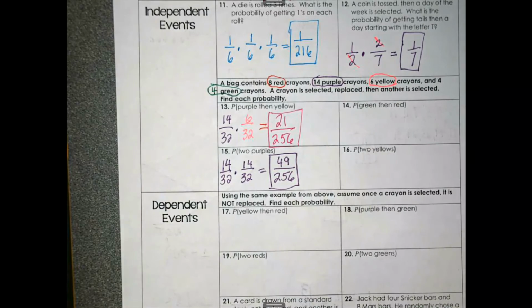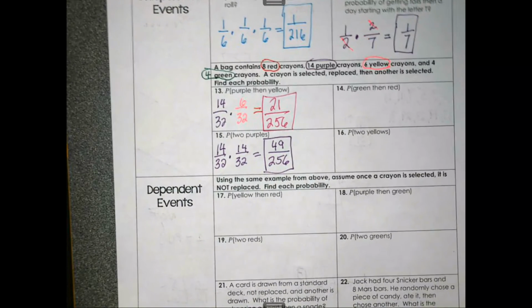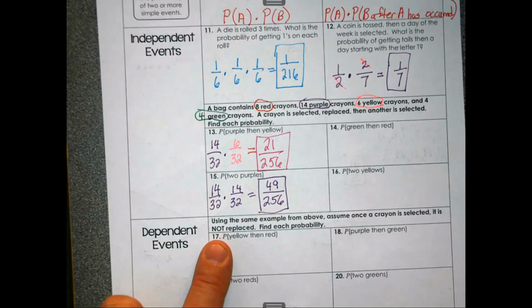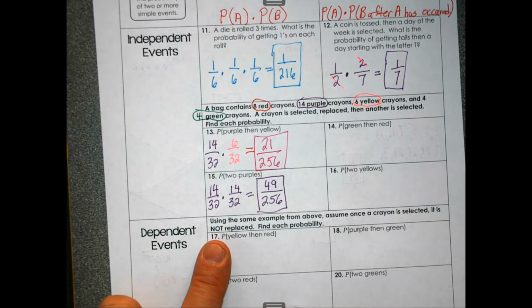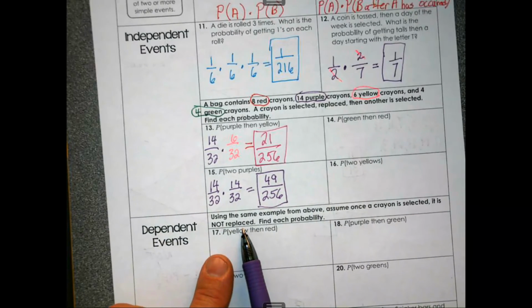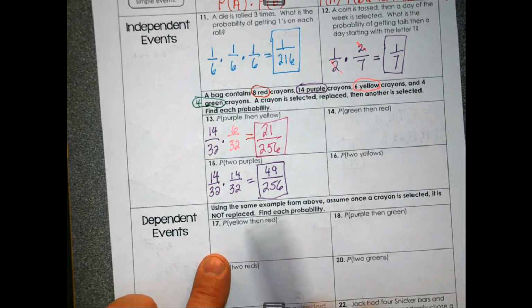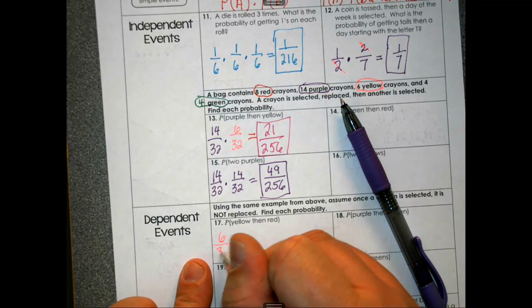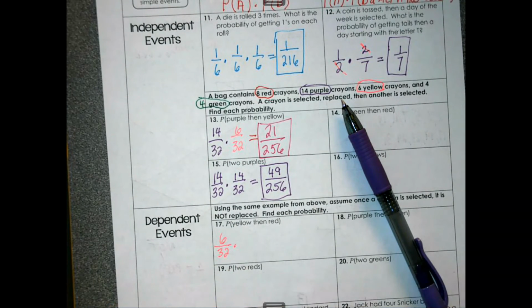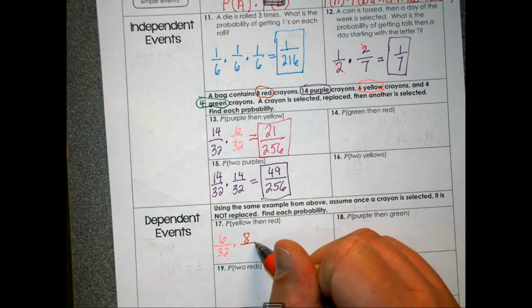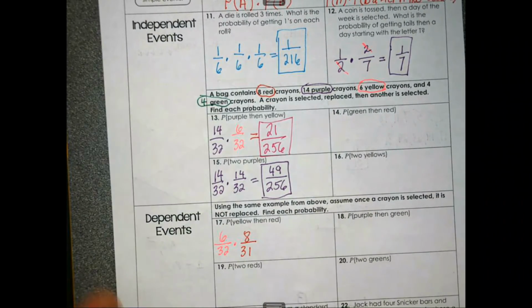There's some examples on independent. Let's do dependent using the same information. And we are not throwing that first crayon back in there. That means the second one's dependent on the first one. So we're not replacing that crayon. Probability of yellow is 6 out of 32 times the probability of red, which is, see, we have 8 reds, 8 out of 31. Very good. Awesome. Excellent.